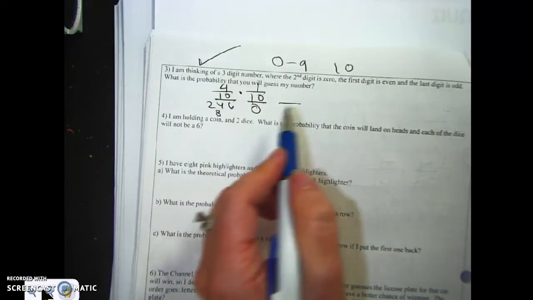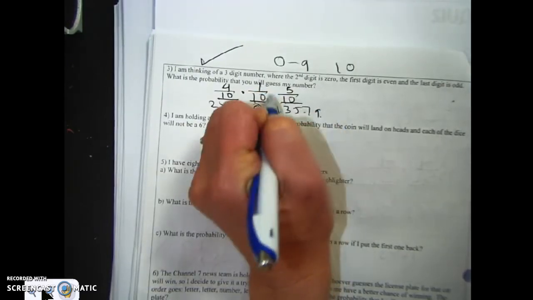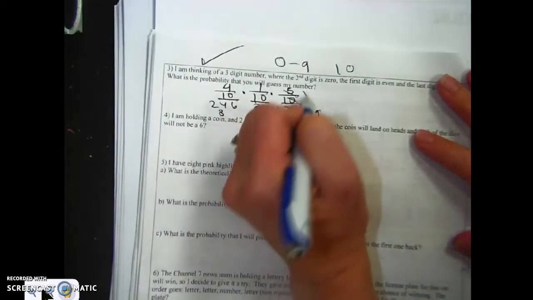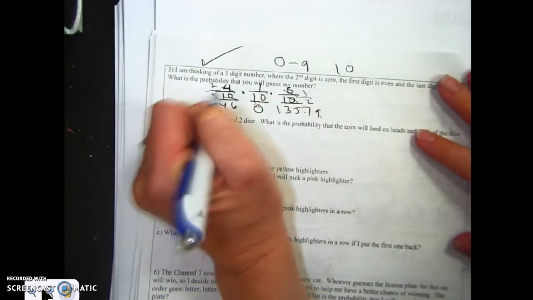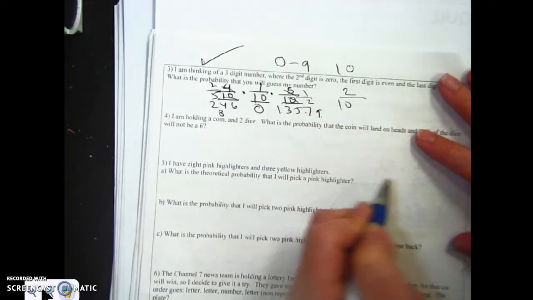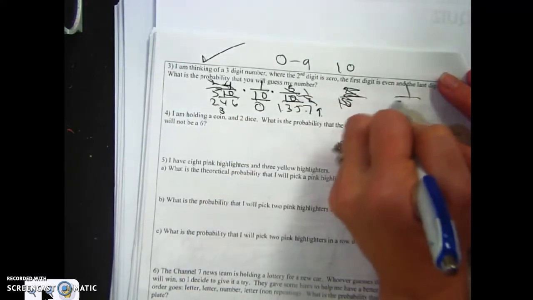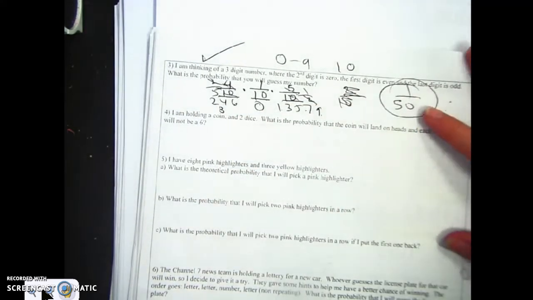And the last digit is odd. 1, 3, 5, 7, 9. 5 out of 10. What's the probability that you'll guess the number? 1 out of 10, 4 out of 10, 5 out of 10. Wait, did I mess up? Oh, wait, those 2 can cancel. So 1 over 50. Okay.